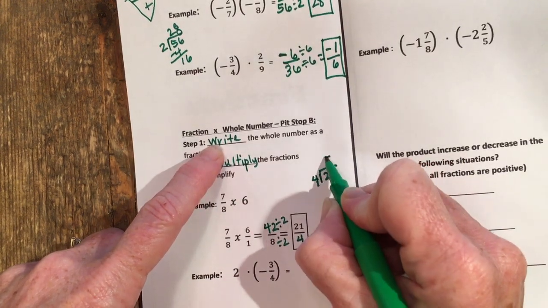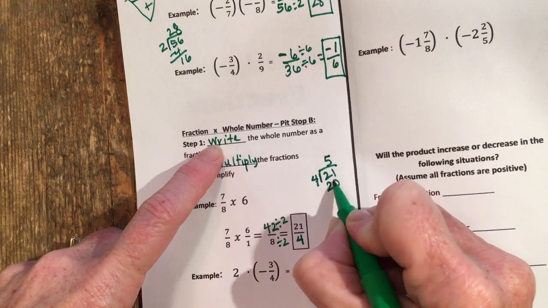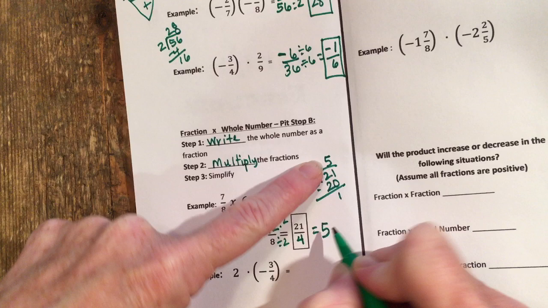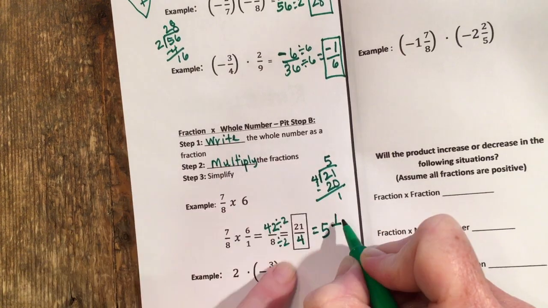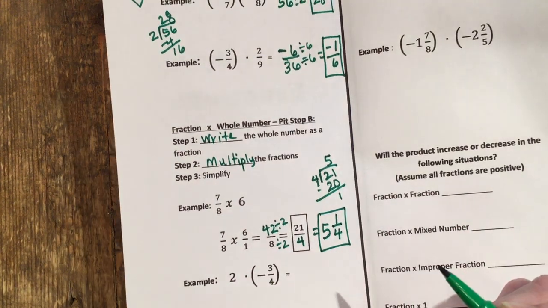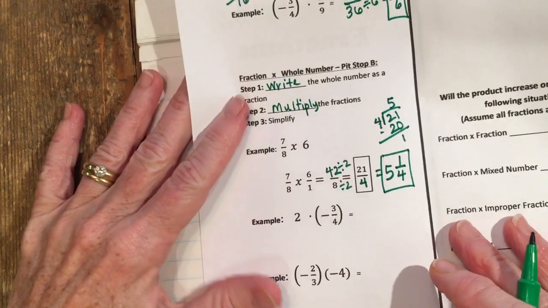4 will go into 21 5 times. I subtract 20 and I have 1 left over. So 5 is my whole number, 1 is my numerator, 4 is still my denominator. And 1/4 won't simplify, so that's my answer. Alright, so let's try it again.